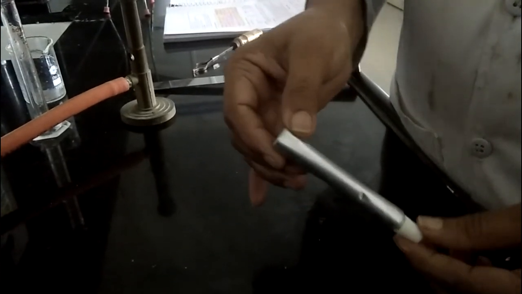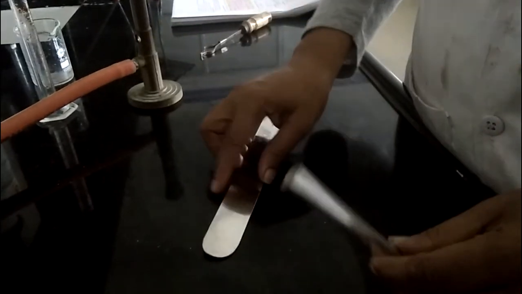We can tap it. Then now we seal this tube. For the sealing we can use a crimping machine also. We can also seal manually. See, take a spatula.